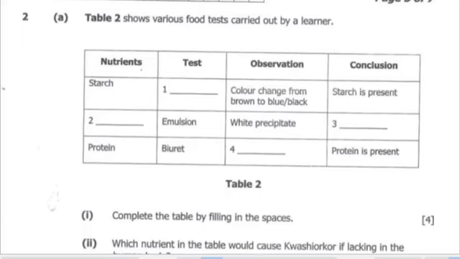So our question 1 is here. Complete the table by filling in the spaces. So we are going to start with starch here, the nutrient starch. The test for starch is the iodine what? Test. So here in 1 we are going to have iodine test. Okay. Then we come to nutrient 2 where it's blank. The test is emulsion test.